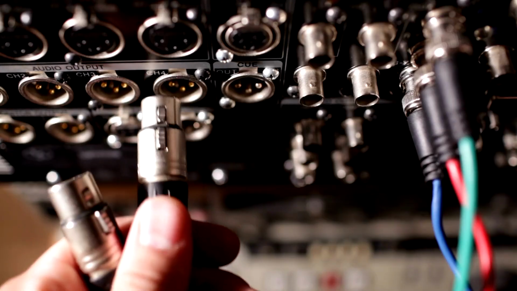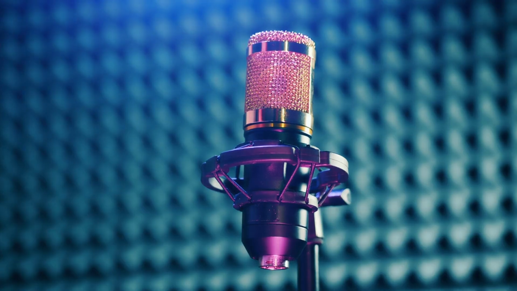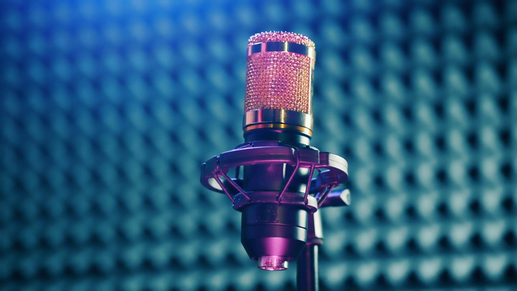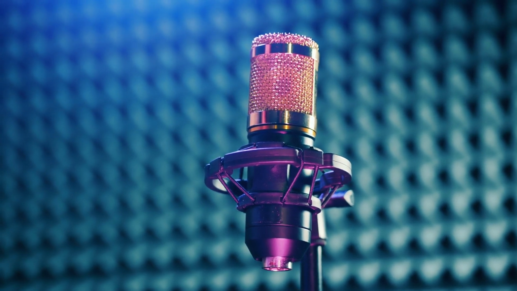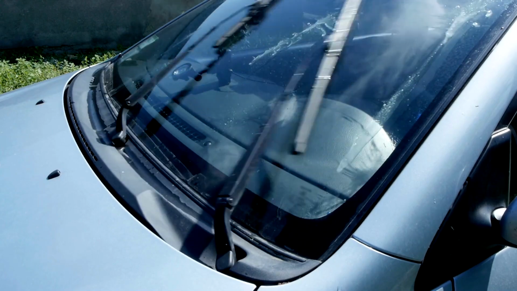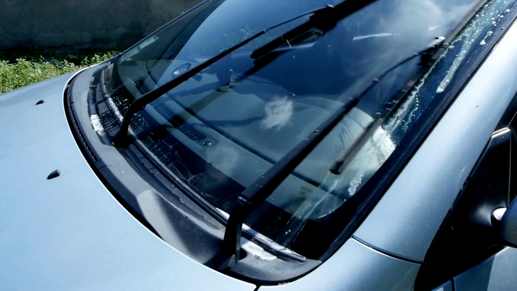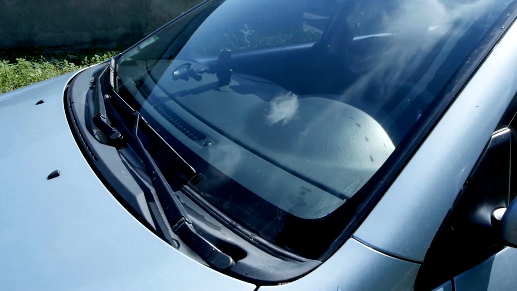Regularly check your cables and connectors for wear and tear, and replace them as needed. Microphones should be stored in a dry, dust-free environment to prevent damage to the diaphragm and other sensitive components. Cleaning pop filters and windscreens regularly can also help maintain hygiene and performance, especially if multiple people are using the same microphone.